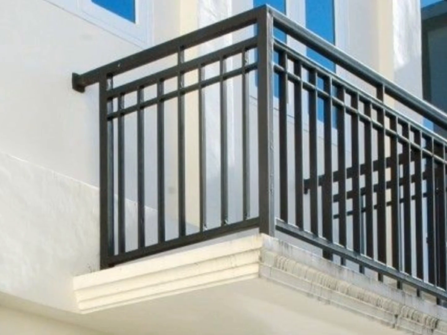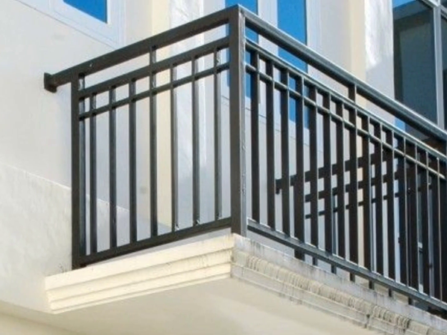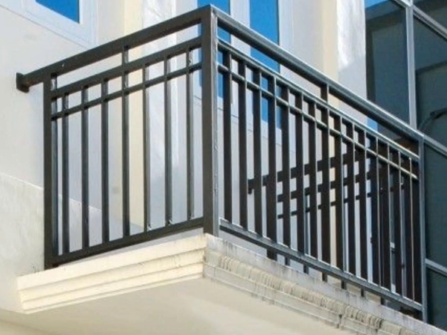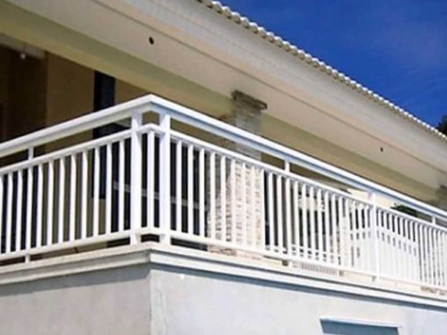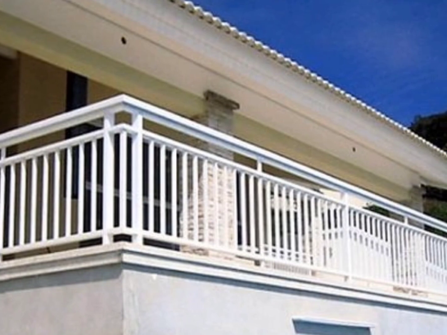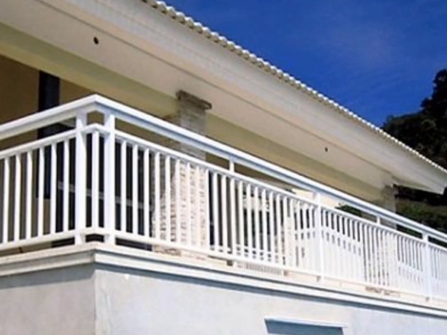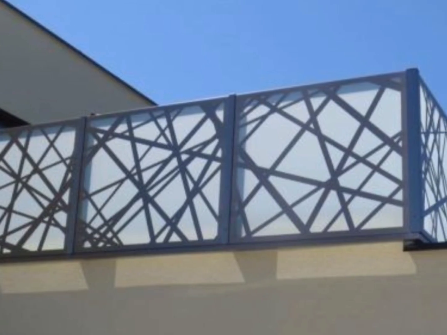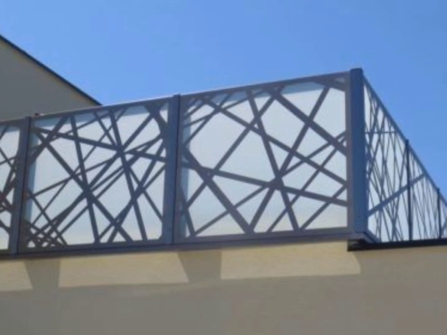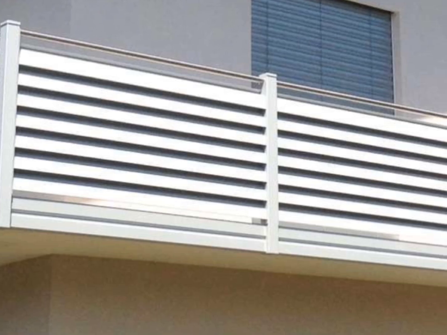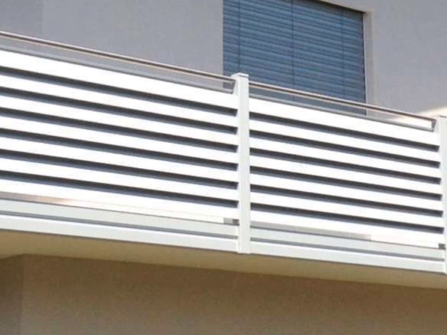Grills can be paired with additional elements like frosted glass or wooden panels to enhance privacy while maintaining airflow and light. Installing a grill is a relatively affordable way to ensure safety and style compared to other balcony upgrades like glass enclosures.